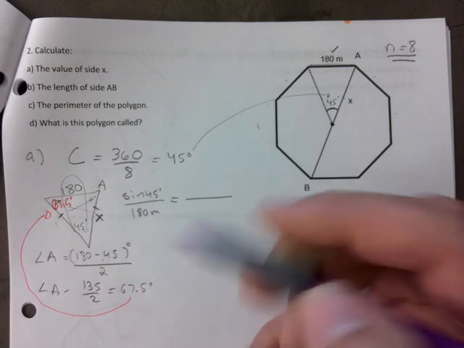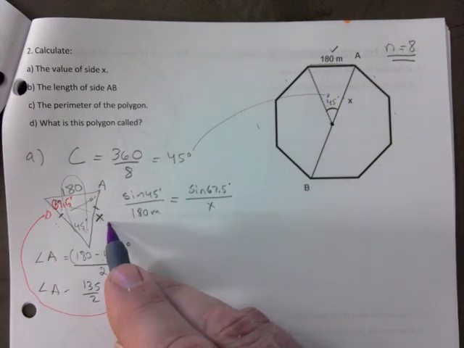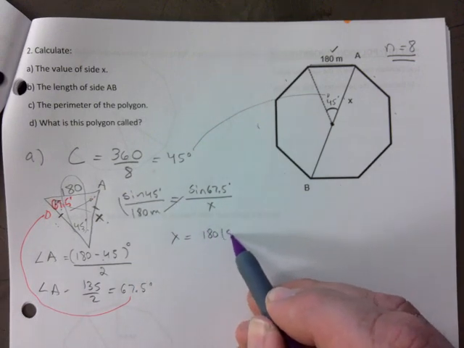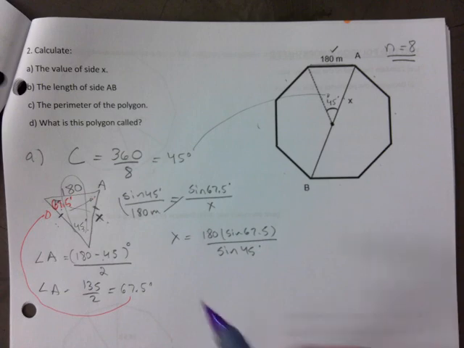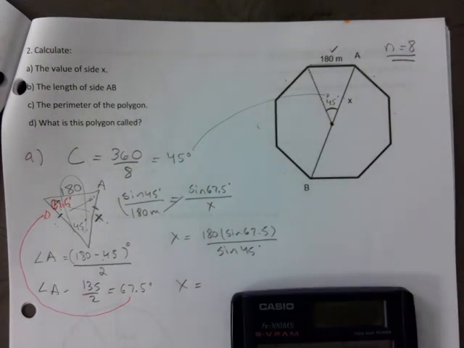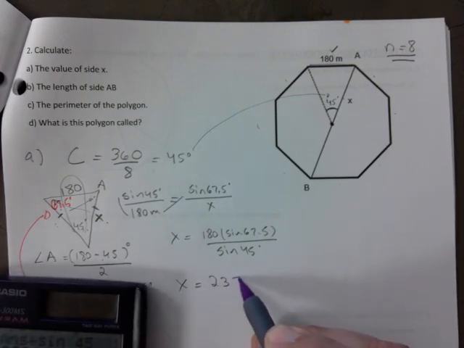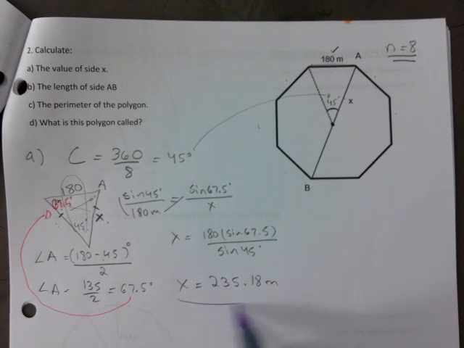So now that you have that, you go sine of 67.5 over x, right? That angle is over that side. And we're just going to cross multiply and divide. So 180 times sine of 67.5 divided by sine of 45. Here we have it. 235.18. And we are finding a side, so it's in meters.